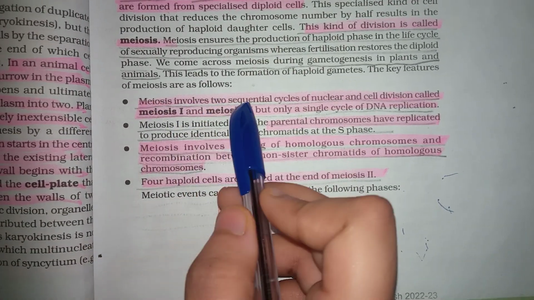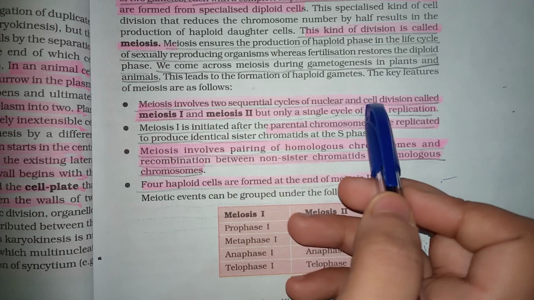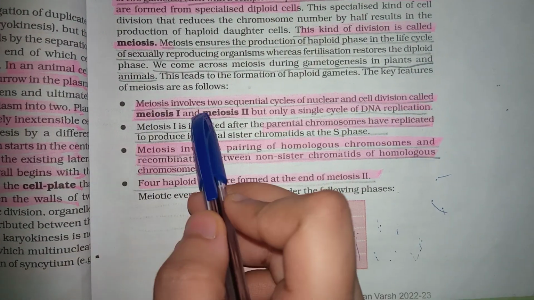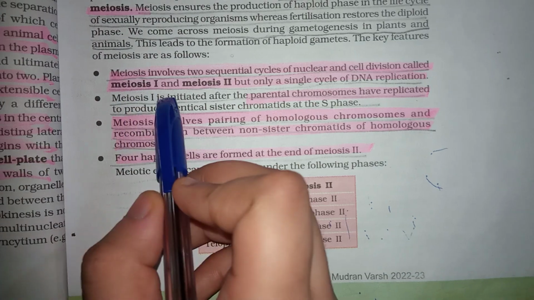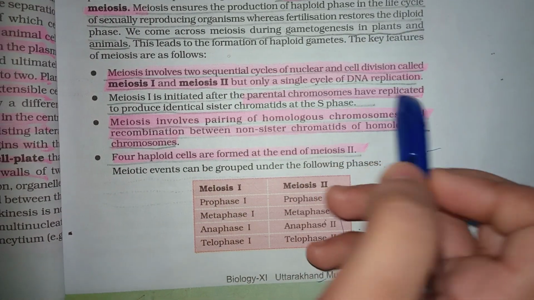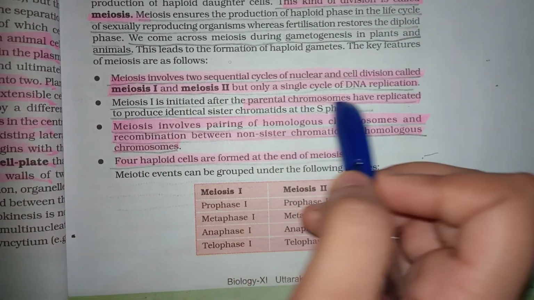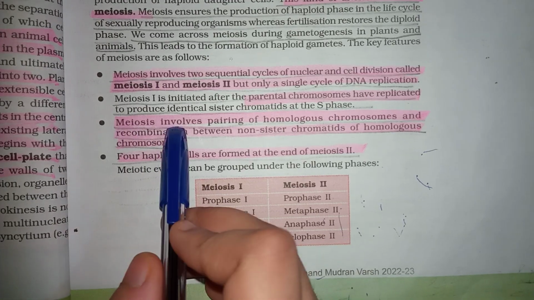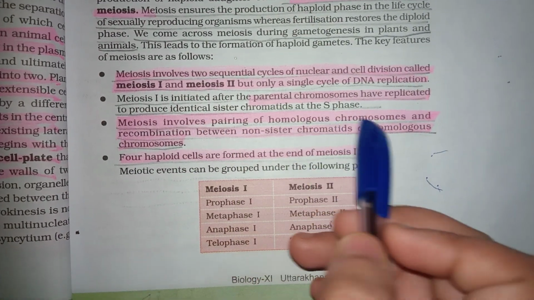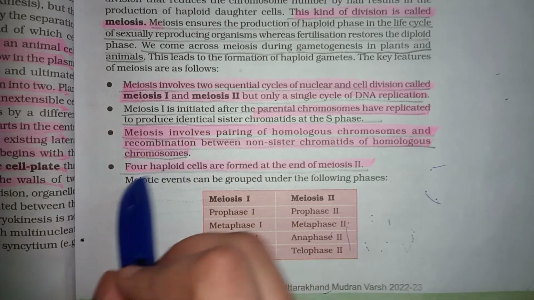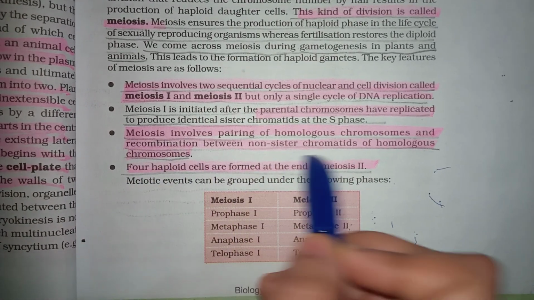Meiosis involves two sequential cycles of nuclear and cell division called meiosis 1 and meiosis 2, but only a single cycle of DNA replication. Meiosis 1 is initiated after the parental chromosomes have replicated to produce identical sister chromatids at the S phase. Meiosis involves pairing of homologous chromosomes and recombination between non-sister chromatids of homologous chromosomes. 4 haploid cells are formed at the end of meiosis.